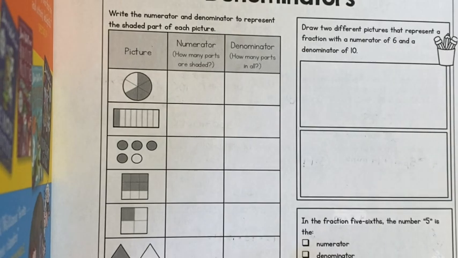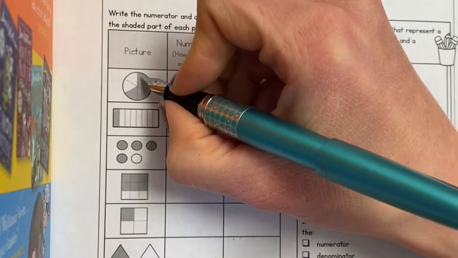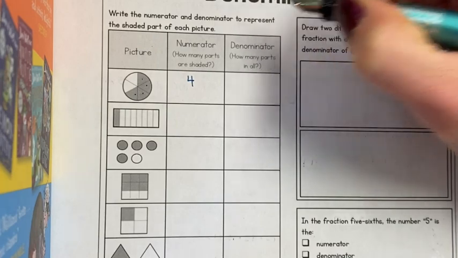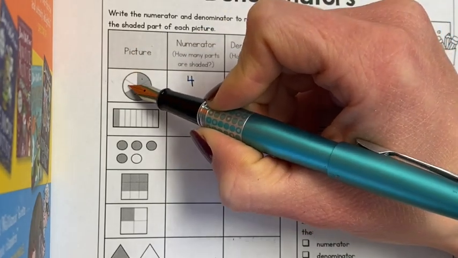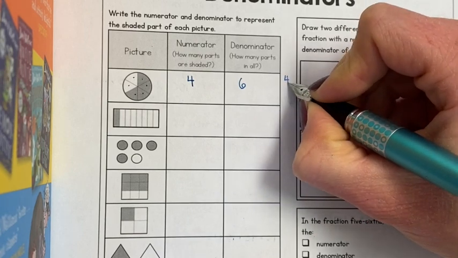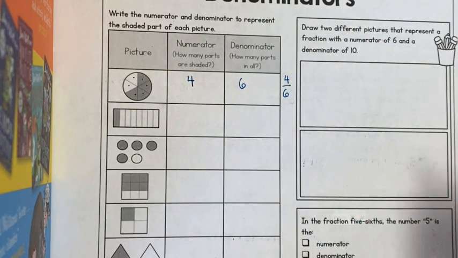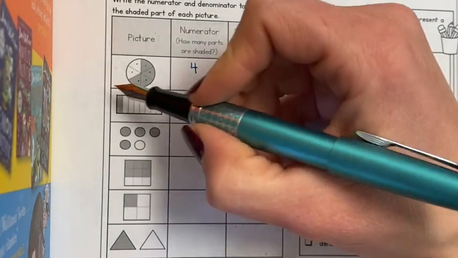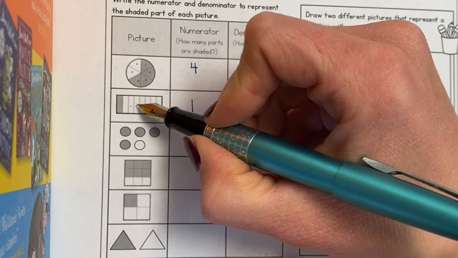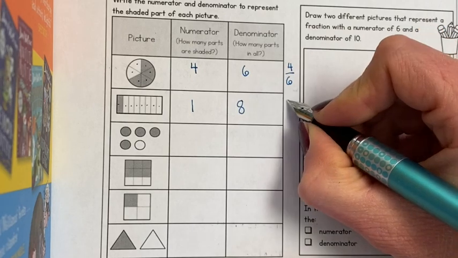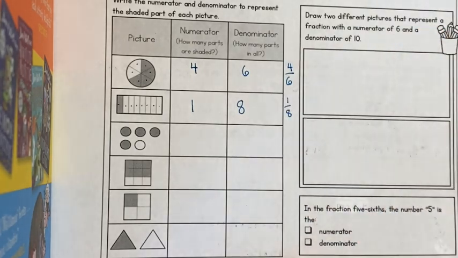Okay, so I start with numerator, how many parts are shaded? 1, 2, 3, 4 parts are shaded. Denominator, how many parts in all? Well, I have 4, 5, 6. So I'm gonna write the fraction here. It's 4 out of 6 are shaded. All right, now we do the next one. How many parts are shaded? 1. How many parts altogether? 1, 2, 3, 4, 5, 6, 7, 8. So there's 8 parts altogether. 1 out of 8 parts are shaded.